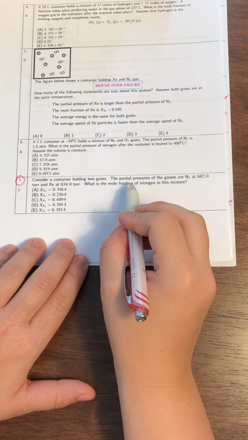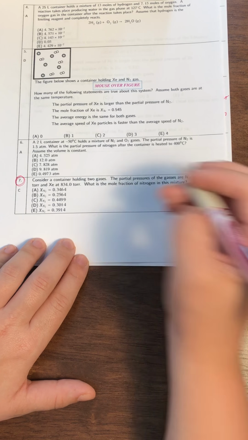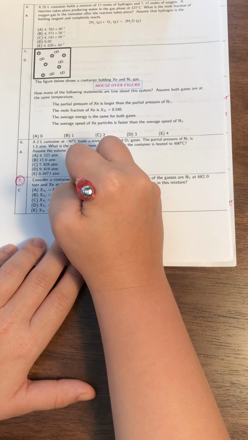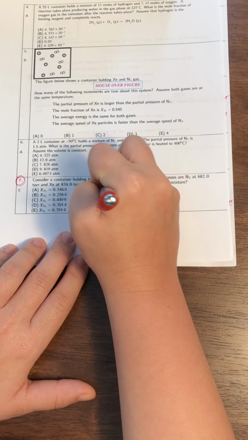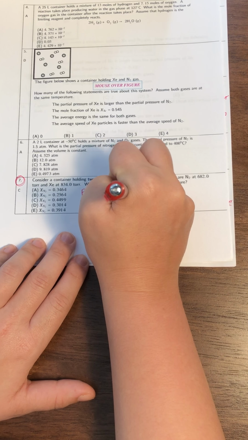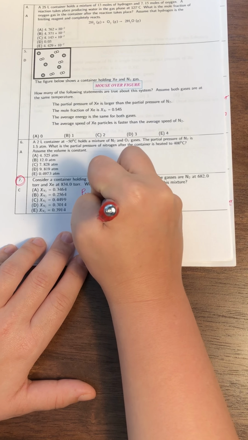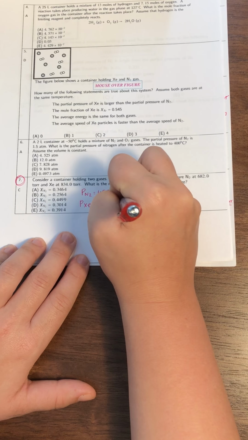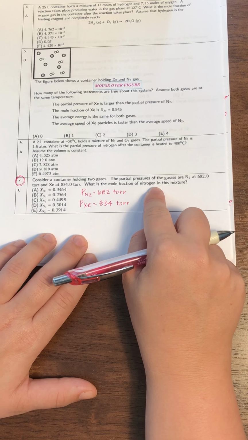So if we know partial pressure of nitrogen equals 682 torr, we know partial pressure of xenon equals 834 torr. They want to know the mole fraction of nitrogen.